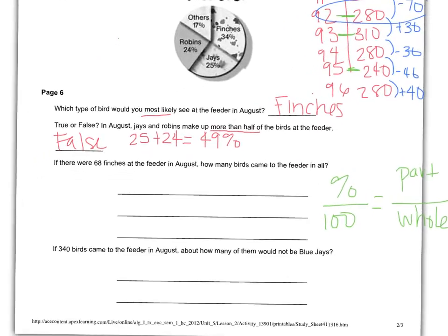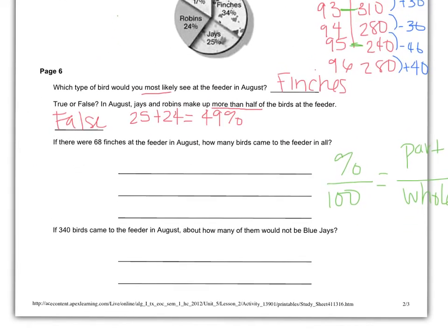And you just have to figure out what information you are given and what numbers go where. So on top of 100 should be our percent. Well, it wants to know about finches, and finches was 34%. So 34 over 100 equals, and remember on top it's going to be our part, and on bottom it's going to be our whole.